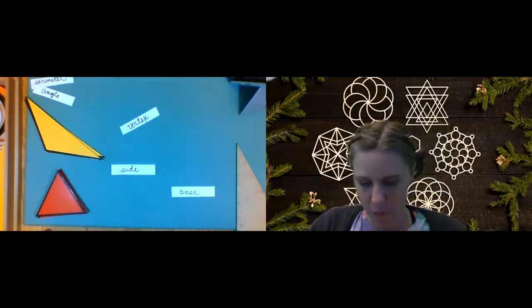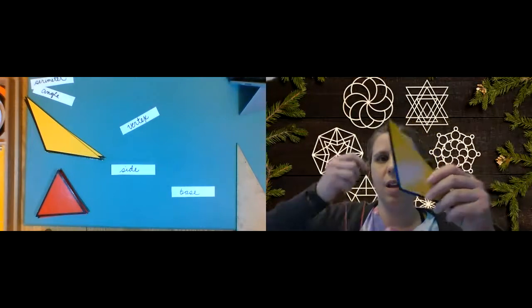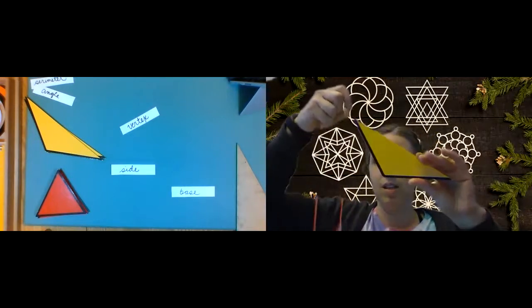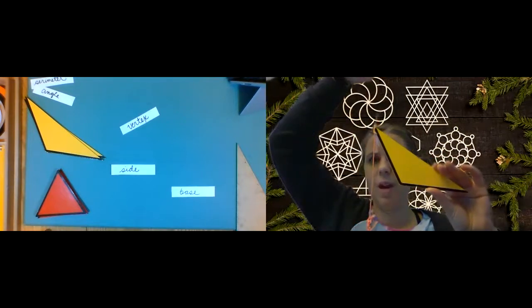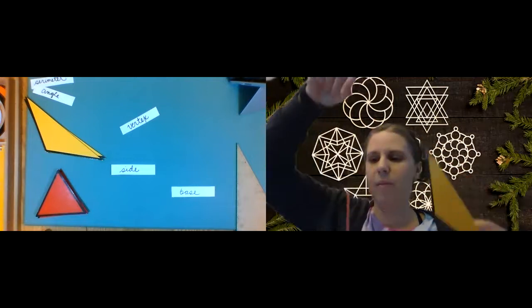I'm going to hold it up with the plumb bob. And so you can see here it is. And here's the plumb bob. And so the height is measured from that highest point, well, there we go, from that highest point to the base.